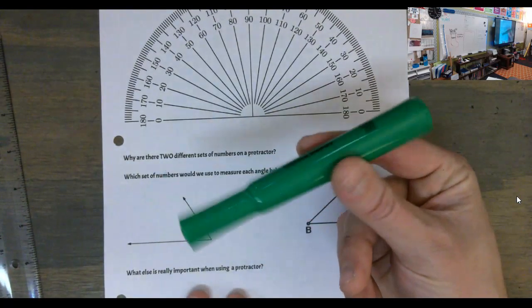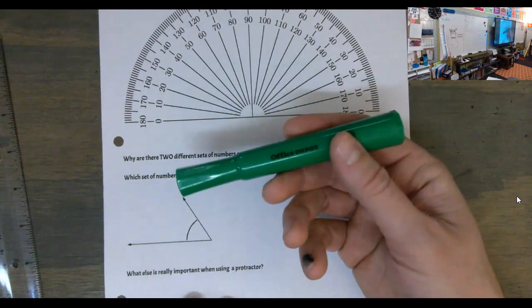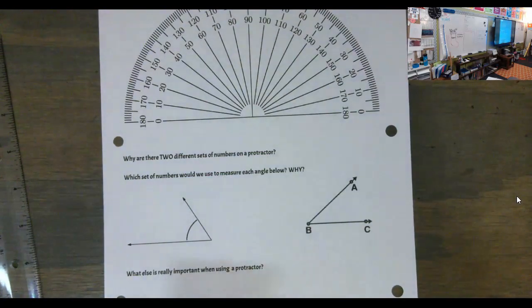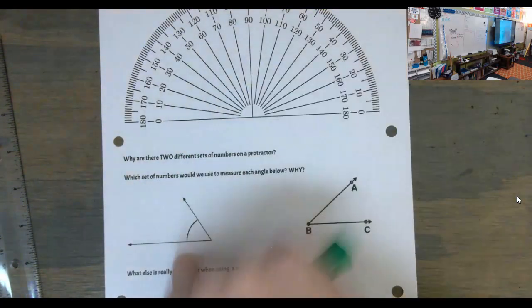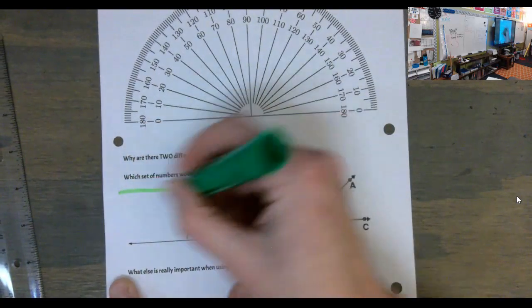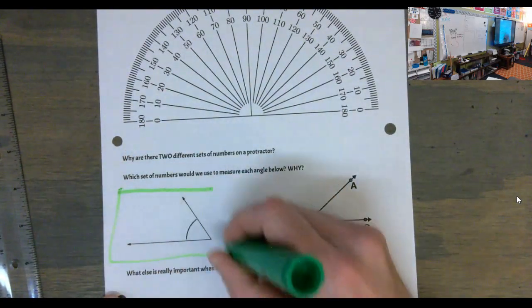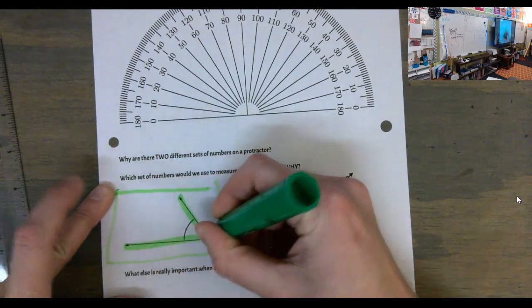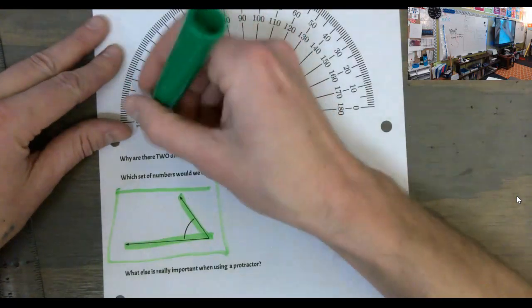Hey, you might want to grab a color if you want to match mine. I grabbed green just because it was within my reach. Pause right there. I love what you're saying, but we need to put it on our paper. So Laurel is saying this left angle needs to use the bottom set of numbers.